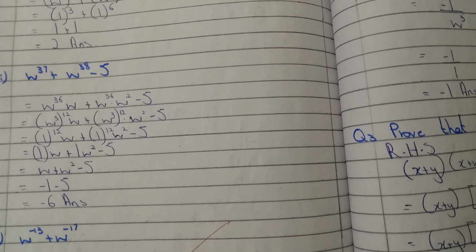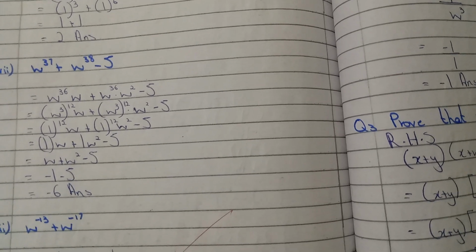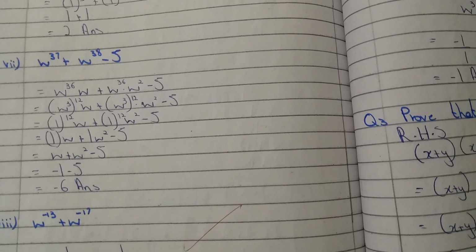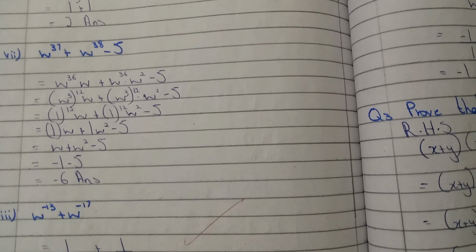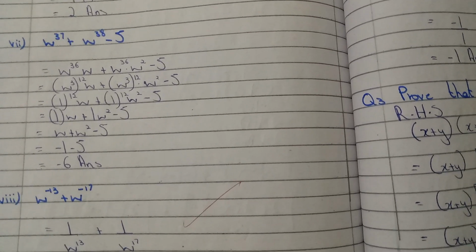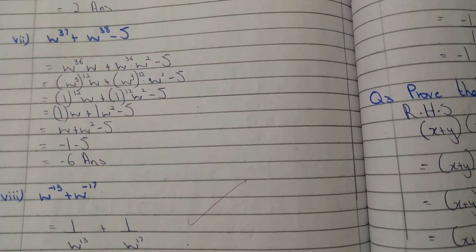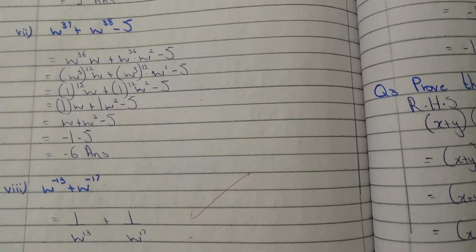So 36 plus 1 and 36 plus 2. So 3 to the power 12 plus 36 and omega cube is 1. Similarly, in the next bracket, we have omega square separately and the other is 1. So it will become 1 plus omega plus omega square minus 5, omega plus omega square minus 1. So it will become minus 6.